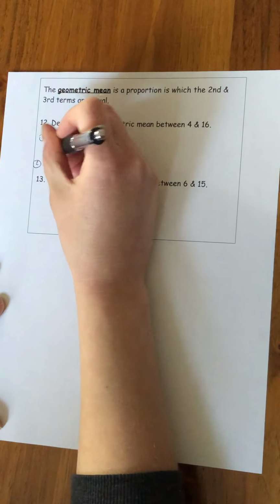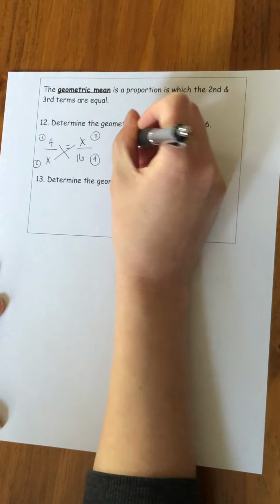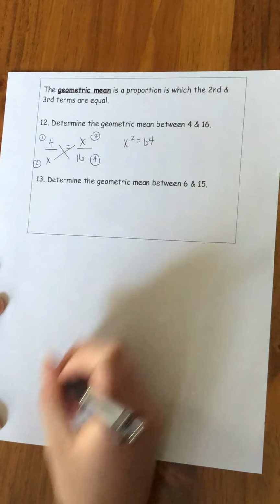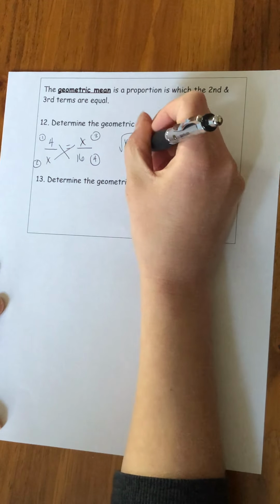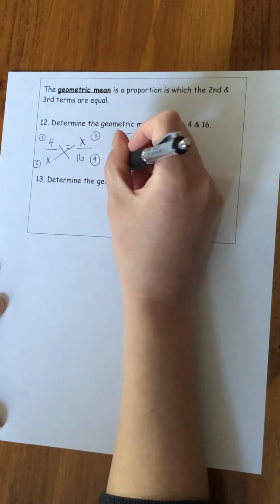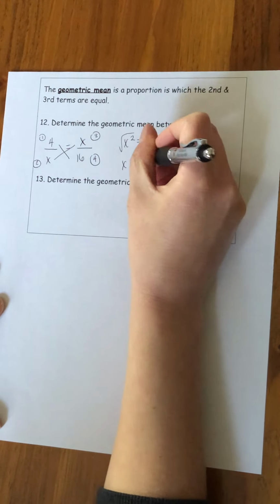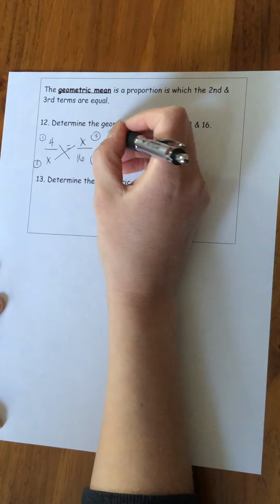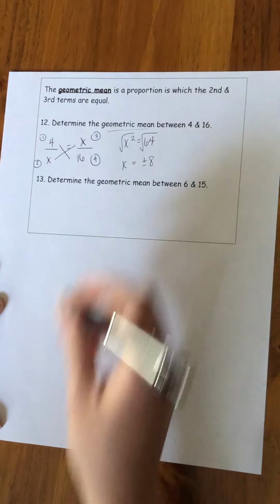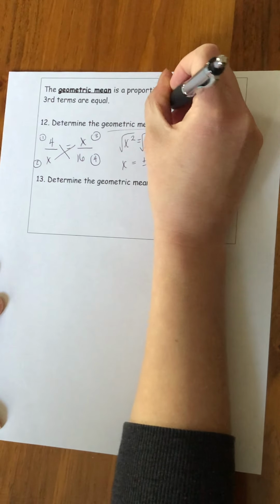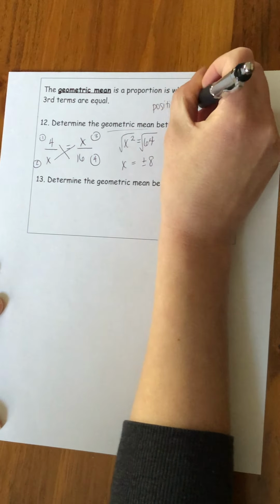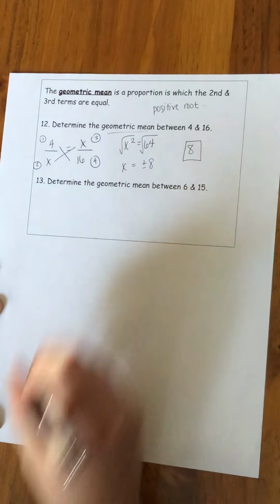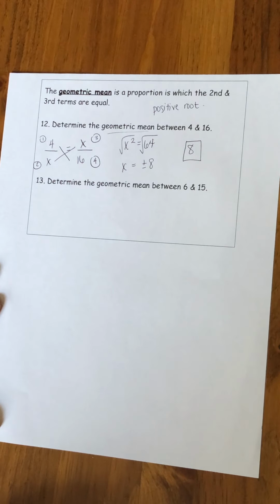So if I cross multiply, I'll get x squared equals 64. And if we take the square root of both sides, we're going to technically get x is equal to positive or negative 8. In the geometric mean though, we always want the positive root. So we just want 8, not negative 8.